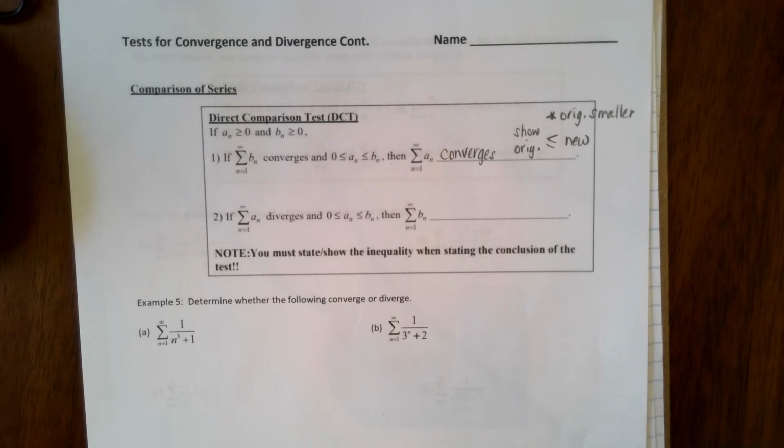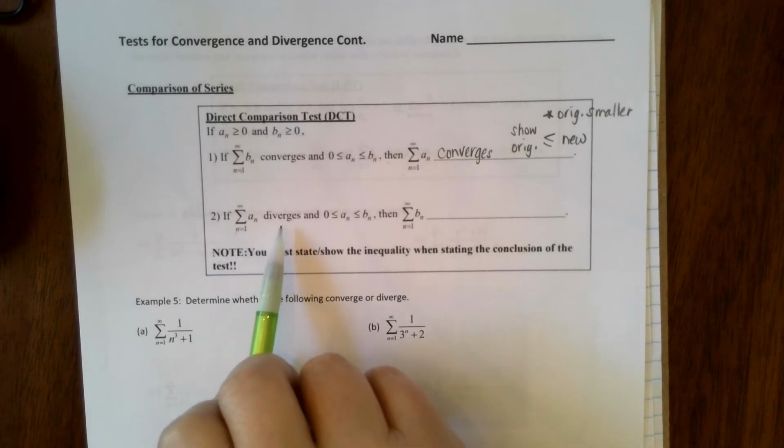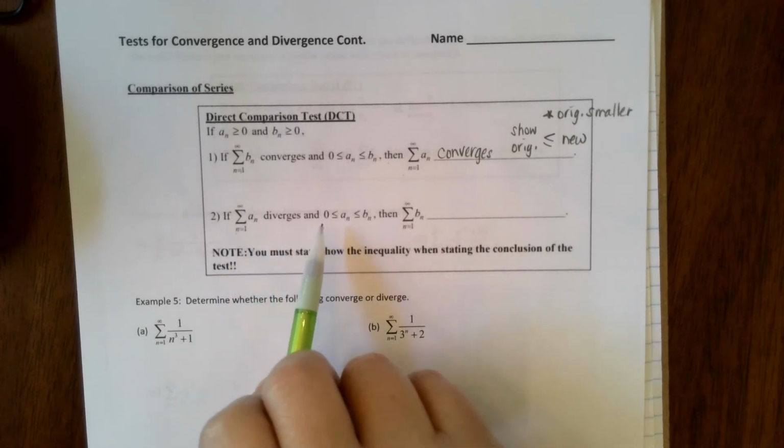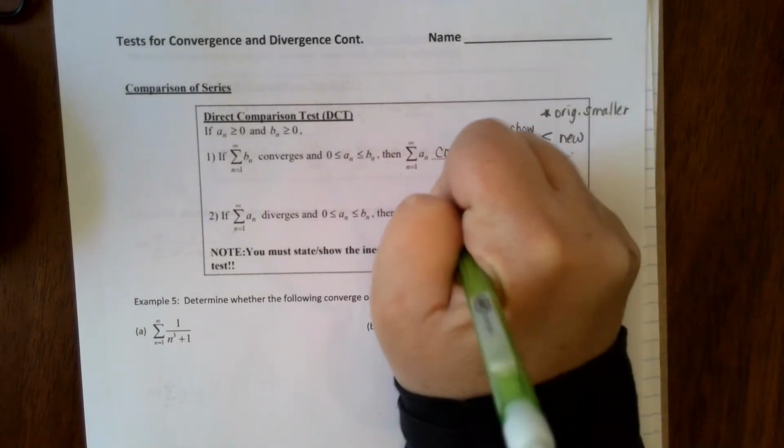You'll get it. All right, now this one says, if a sub n diverges and a sub n is between 0 and b sub n, then b sub n will diverge.